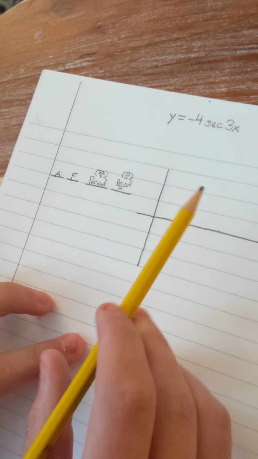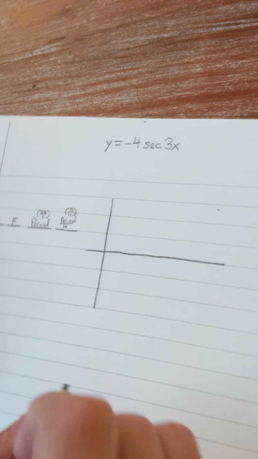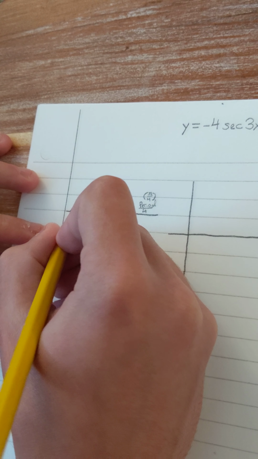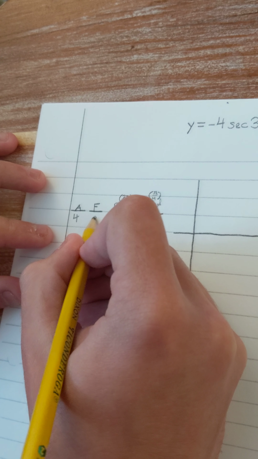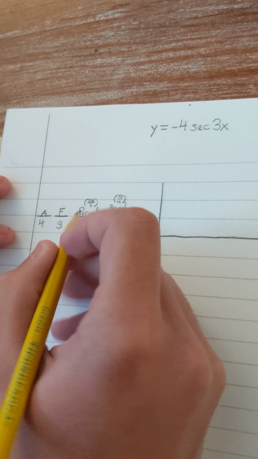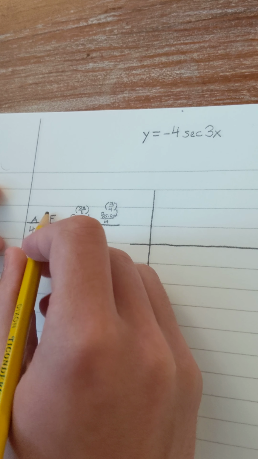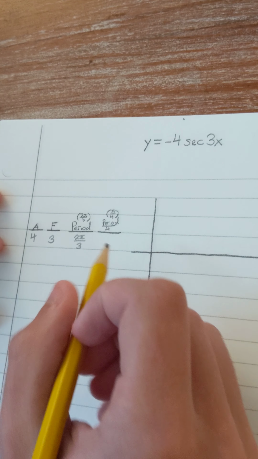As I said before, we first need to graph the reciprocal of y equals -4 cosine 3x. So we have to find the amplitude, which is going to be 4, as it cannot be negative. The frequency, which is 3, since 3 is in the b spot. Period, which is 2 pi over b. I'm going to graph 2 pi over 3, as the frequency is in the b, and the period over 4.